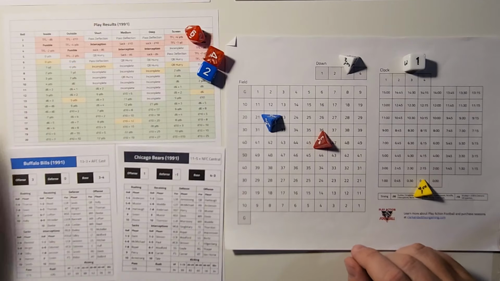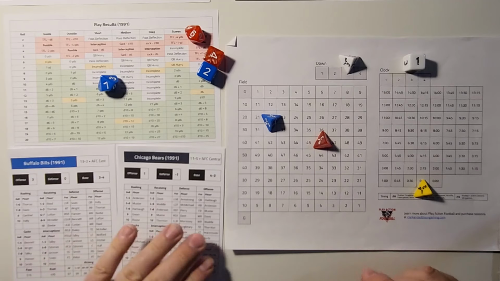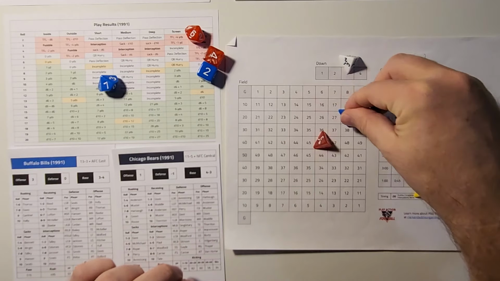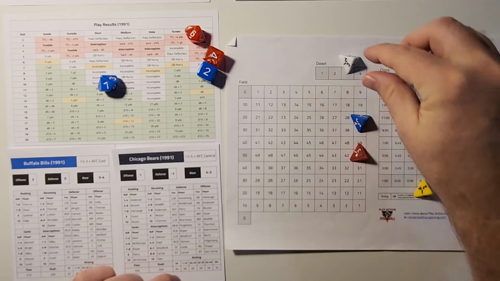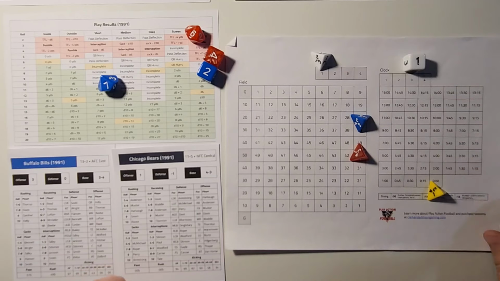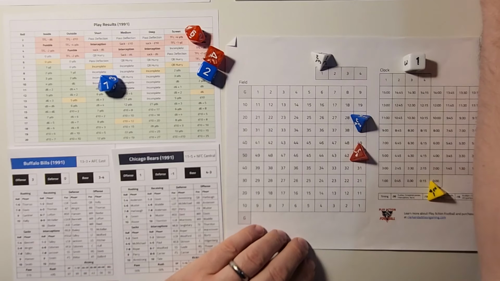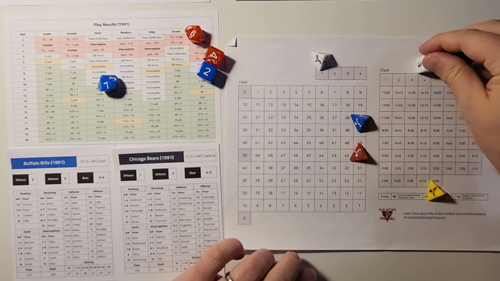So let's see what the result is. It's a 7, and that's going to be a 1st down as they take it out to the 39. That'll be 1st and 10 for Buffalo as they pick up the 1st down, and we head to the 4th quarter.